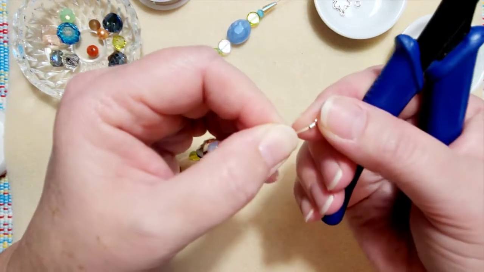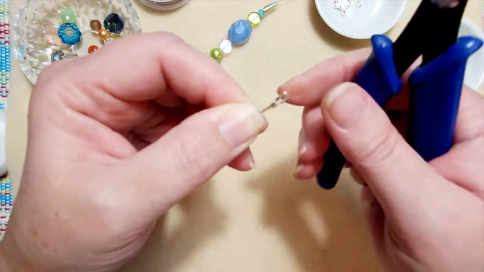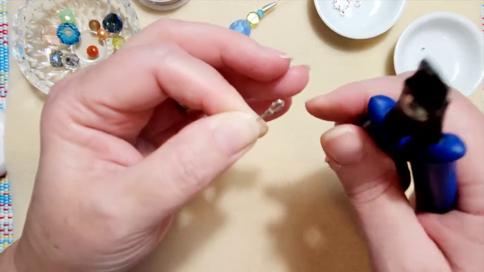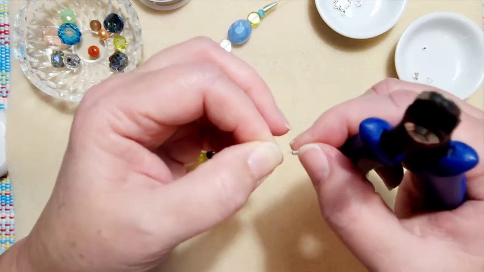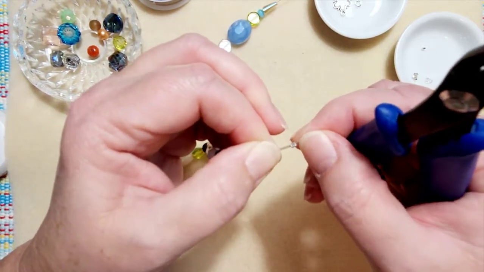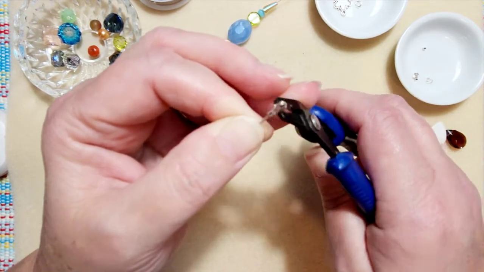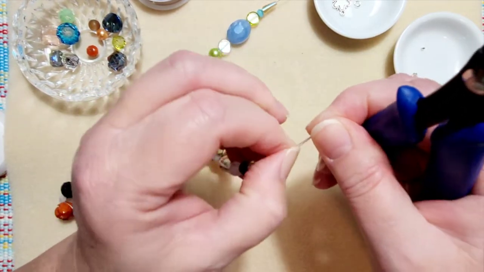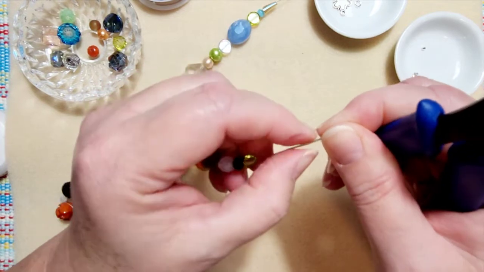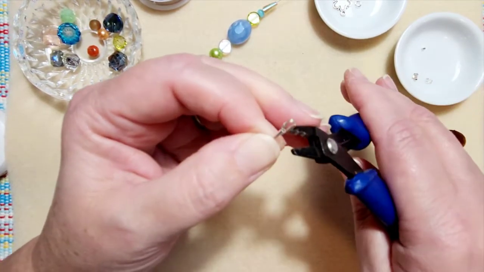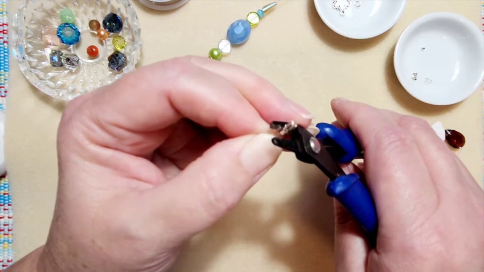And we're making sure our wires are not twisted. And it's okay to leave a little bit of the wire. You don't want to get right up on that crimp or wire guardian. You just want it about there. And then I'm making sure that my wire keeps popping up. Okay. All right, now we can put it in the bottom notch.